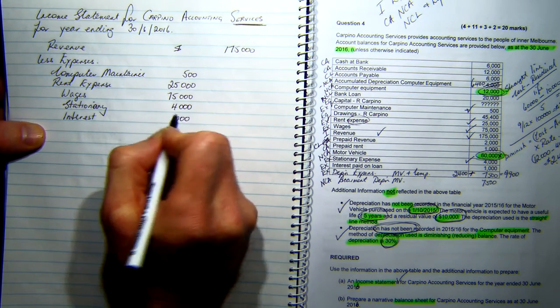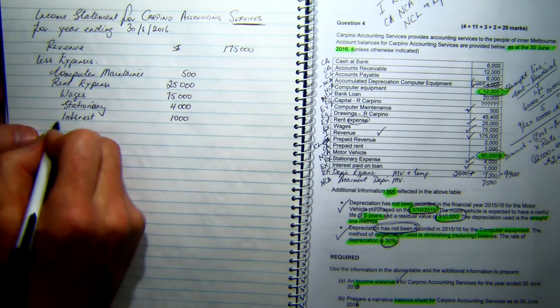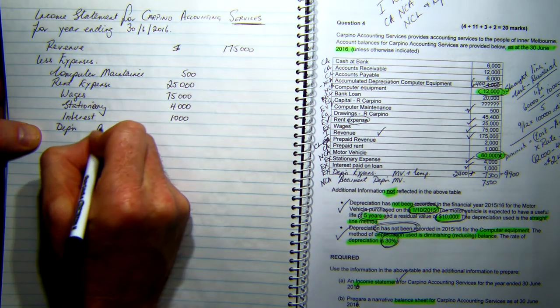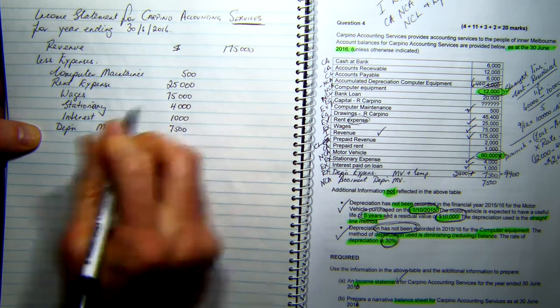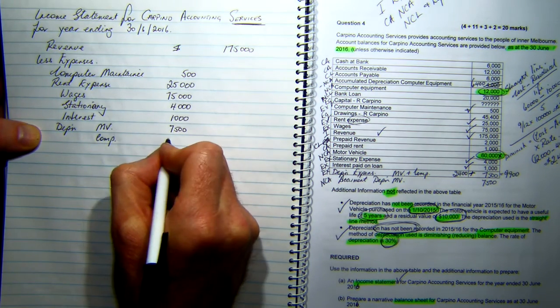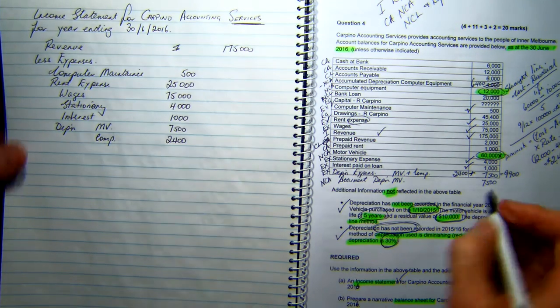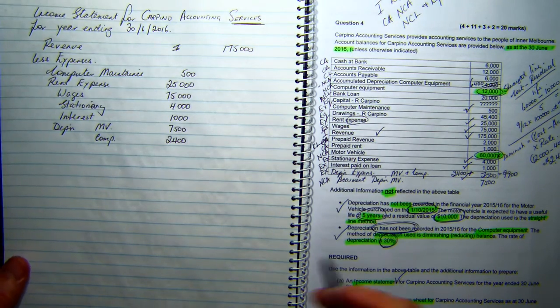$1,000, and depreciation for motor vehicles. I'll do these separately. Is $7,500, and computer equipment is, what was it? $2,400. So it ticks off that one and that one. And then the last one is, yep.